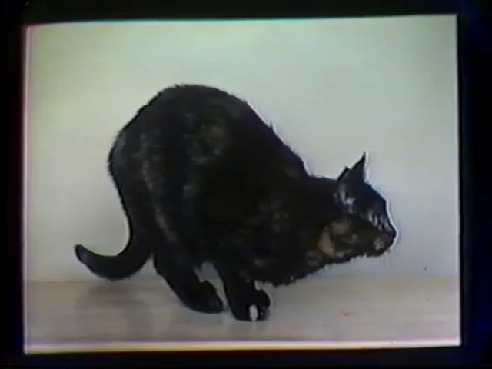Some X-linked genes may produce phenotypes in one sex or the other, but not both. For example, tortoiseshell cats are almost always female. To account for this, we must know how coat color is inherited in cats.